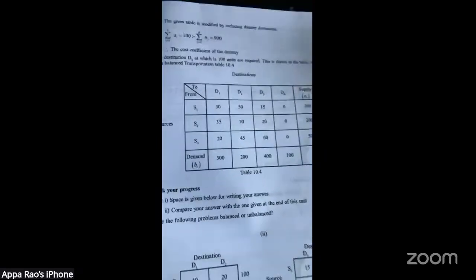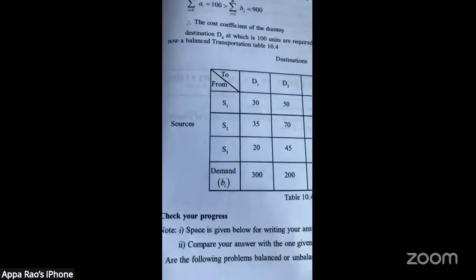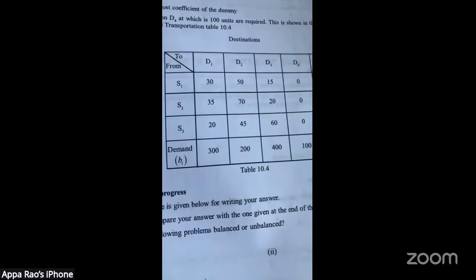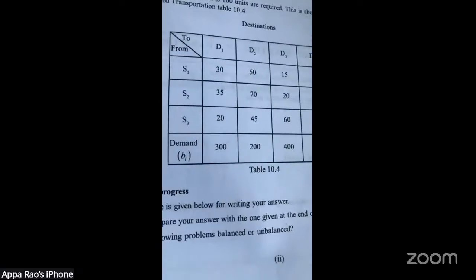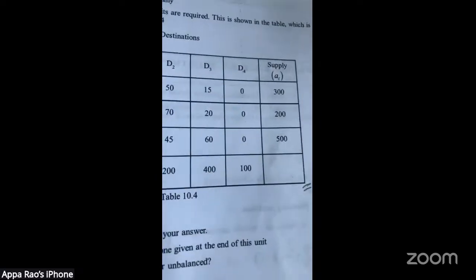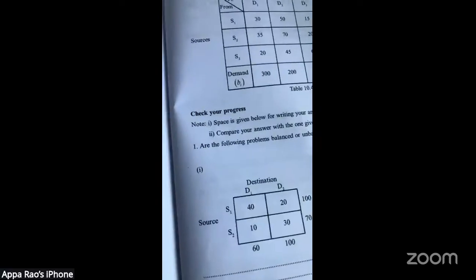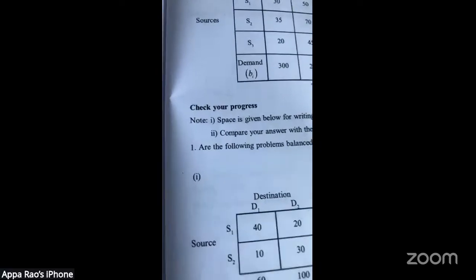Transportation table. Destinations D1, D2, D3, sources S1, S2, S3, demand bj. So here D4 is the dummy destination, with a zero cost that we need to take. Next.